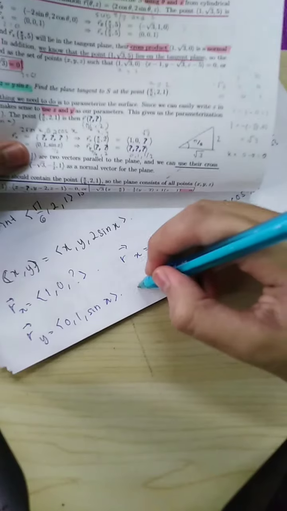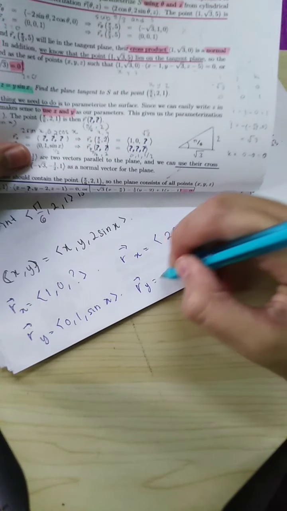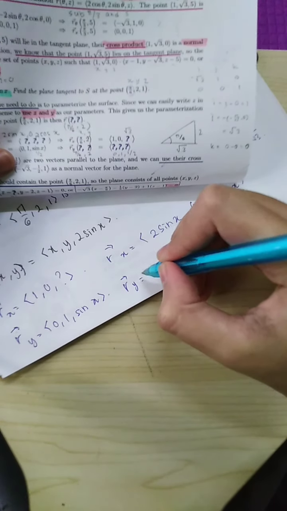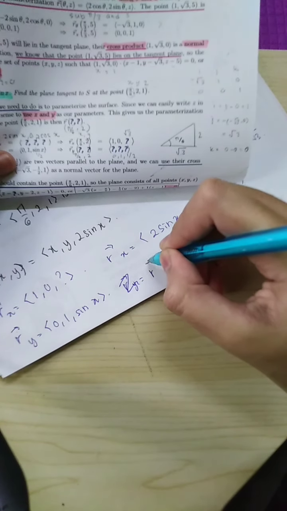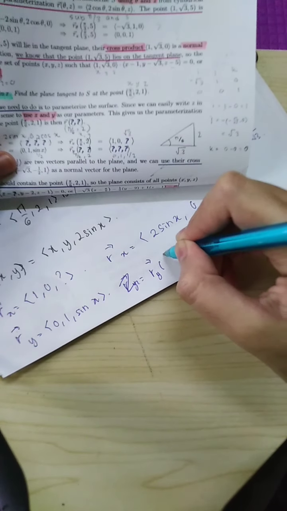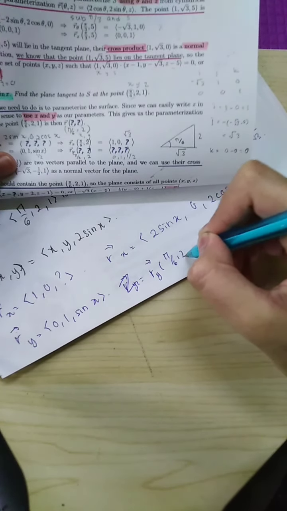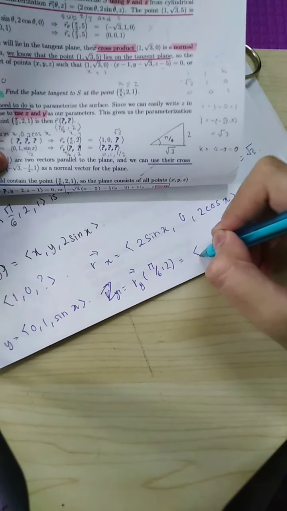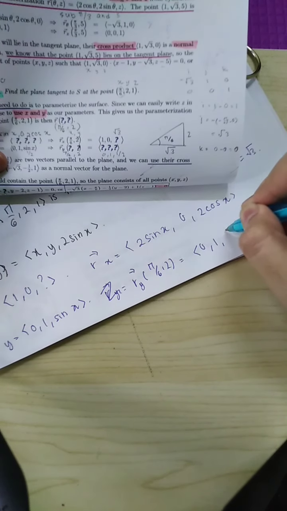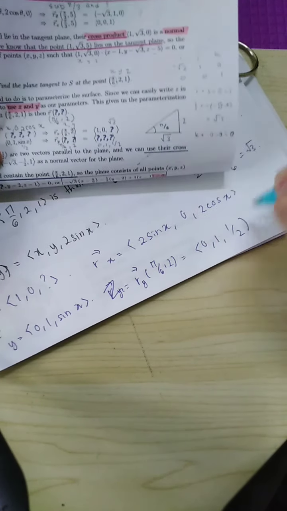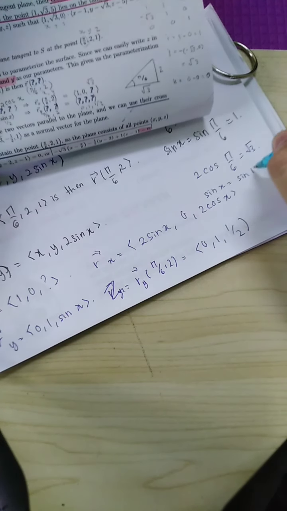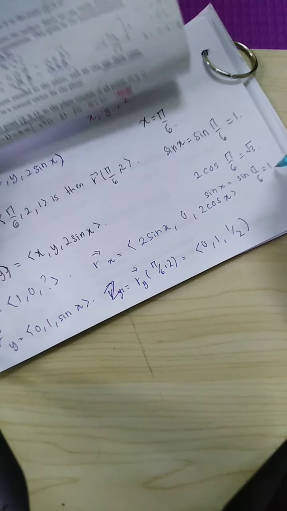So my r y of pi over 6, 2 here is 0, 1, 1 over 2, because sine pi over 6 is 1 half.